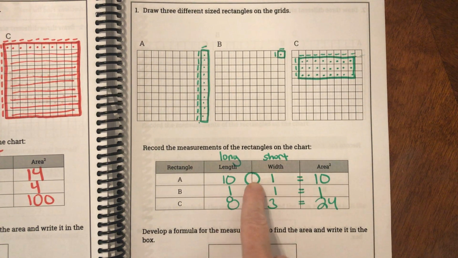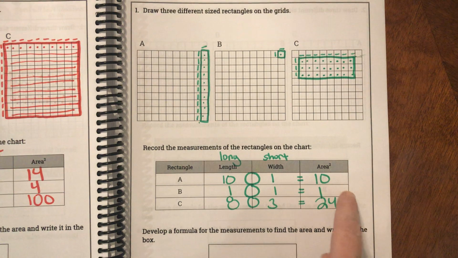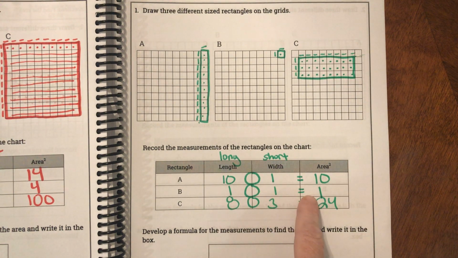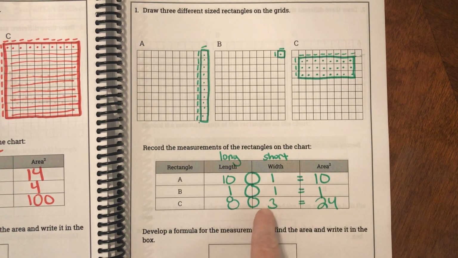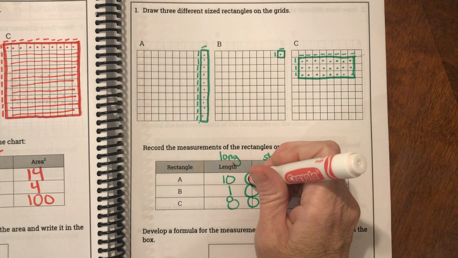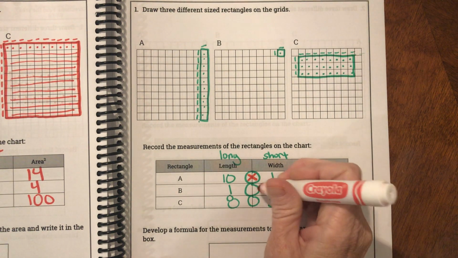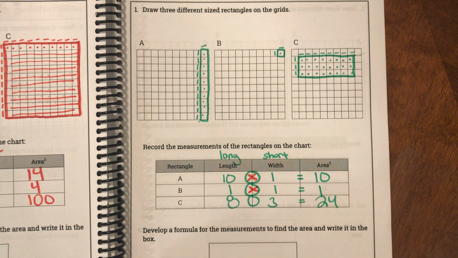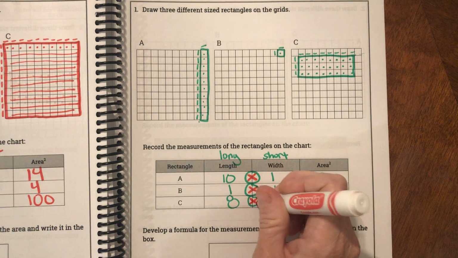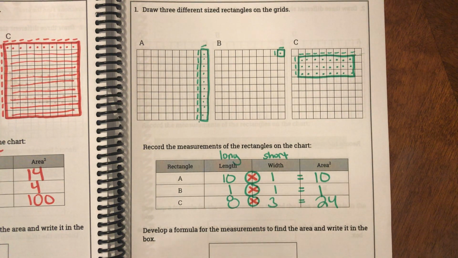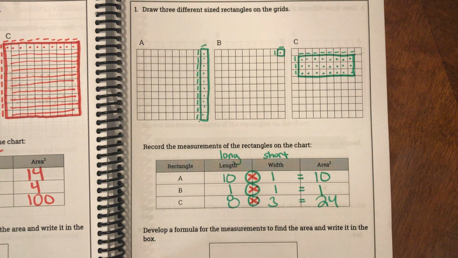So 10 what with 1 equals 10. 1 what with 1 equals 1, and 8 what with 3 equals 24. Hopefully you found out that it's 10 times 1 equals 10, 1 times 1 equals 1, and 8 times 3, which is 8 groups of 3, is 24.